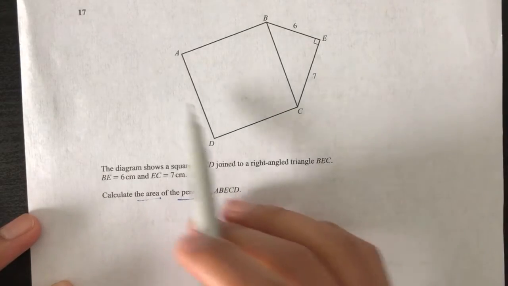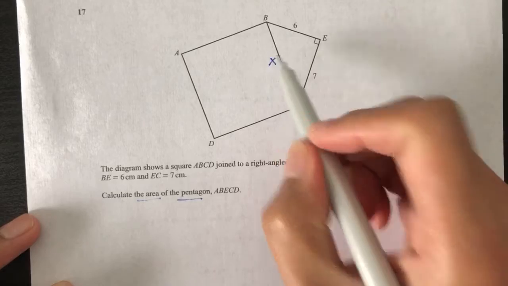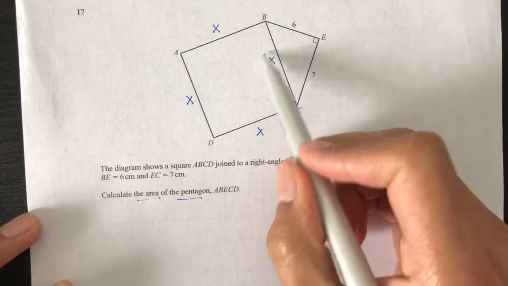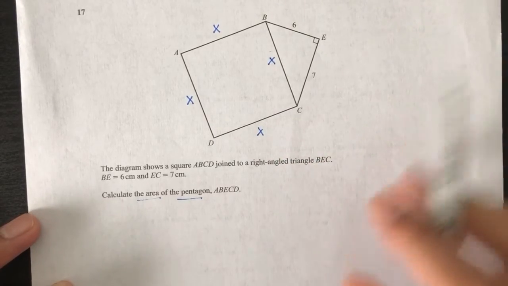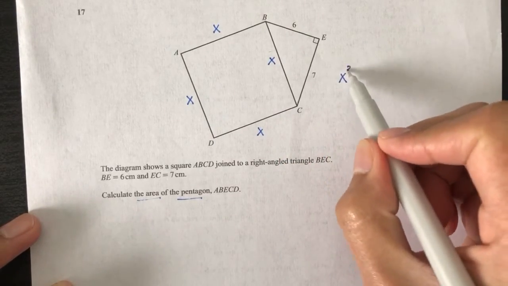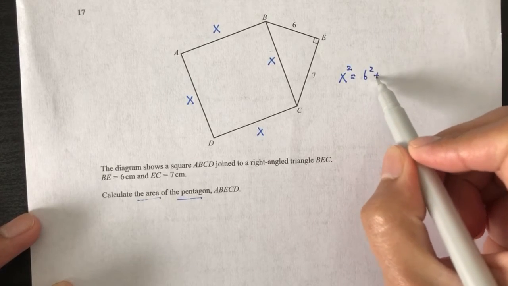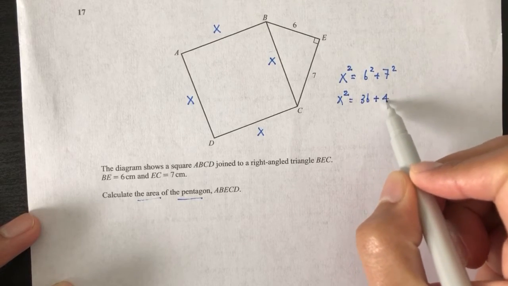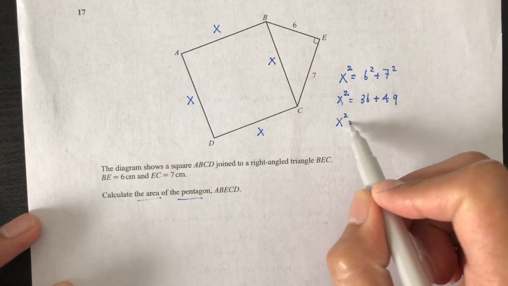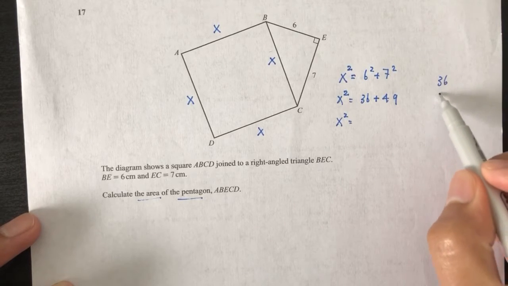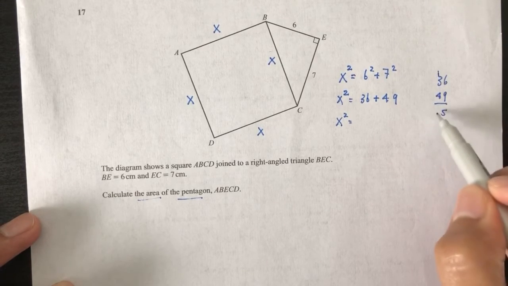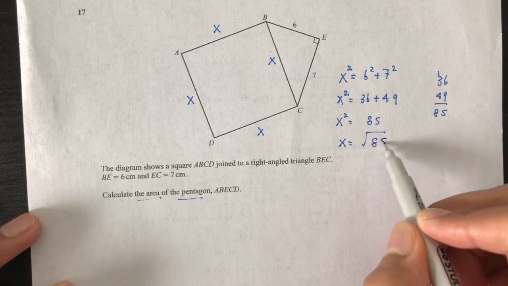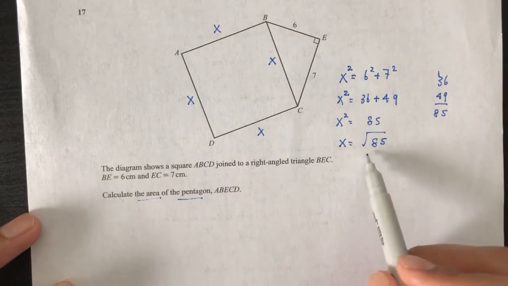So how do we find the area of the square? So let's call this side x, which means it is x everywhere because it is a square. So let's find this side. We have to use the Pythagoras theorem. So we have x squared equal to 6 squared plus 7 squared. So simplify. 36 plus 49. So x squared equal to 85. So x is equal to square root of 85.